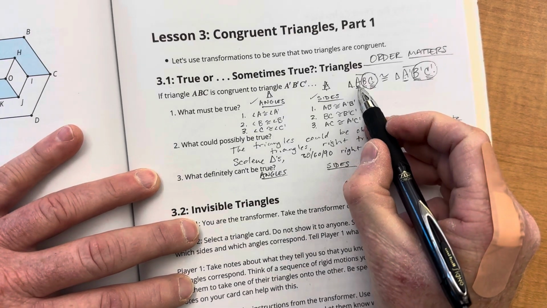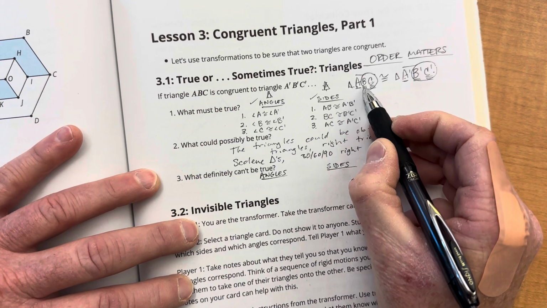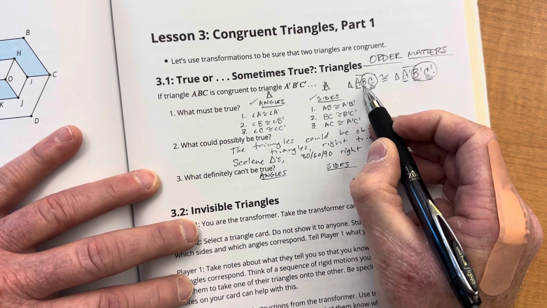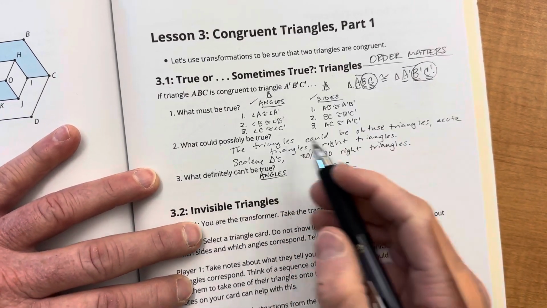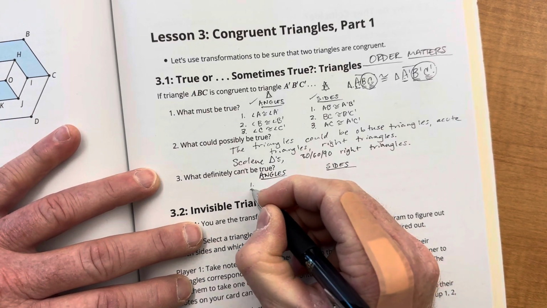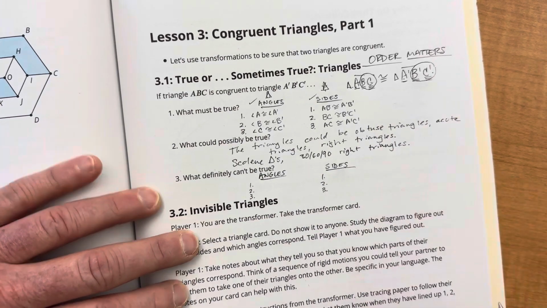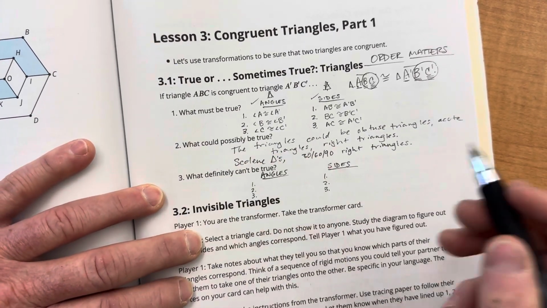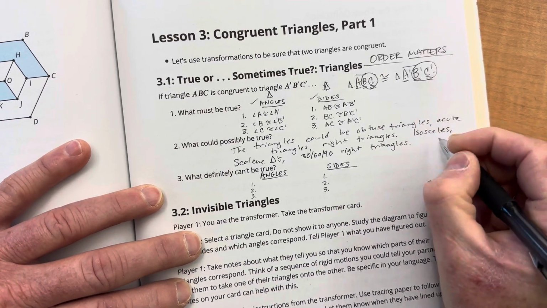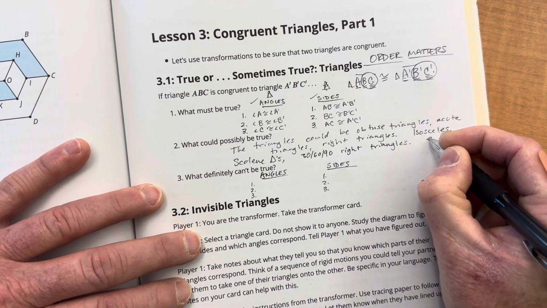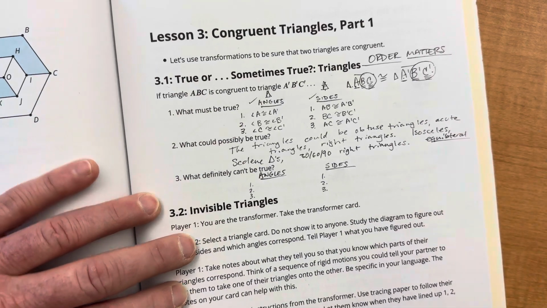So A, B, well, we're gonna have some debates here, but I'm gonna say, well, they could be isosceles. That's where I'm tripping up a little bit. Isosceles, they could be equilateral. What definitely can't be true?